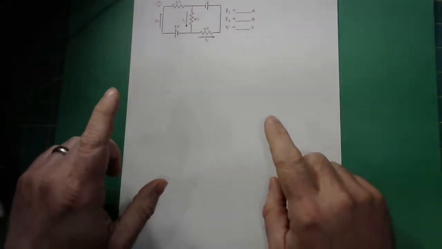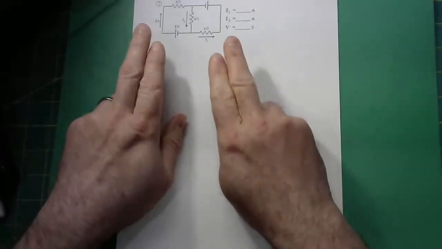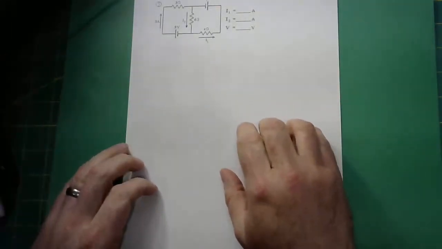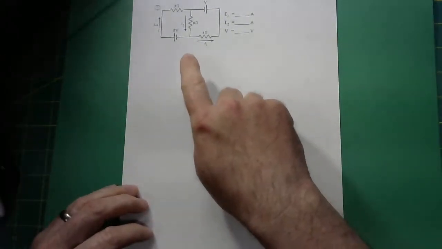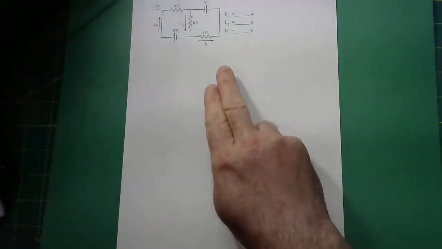So now we're going to take a look at Kirchhoff's loop law problem number 3, or Kirchhoff's law problem number 3. And so we're going to set up a junction law and 2 loop laws for the circuit.